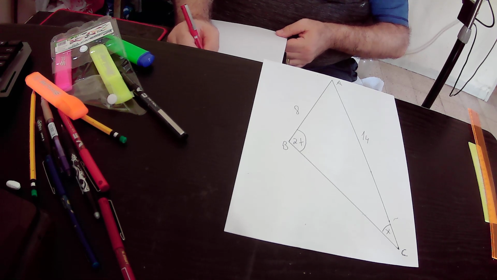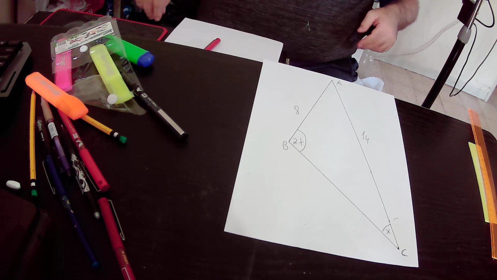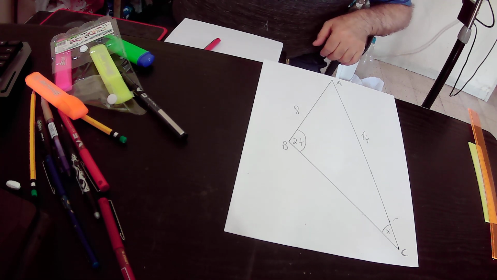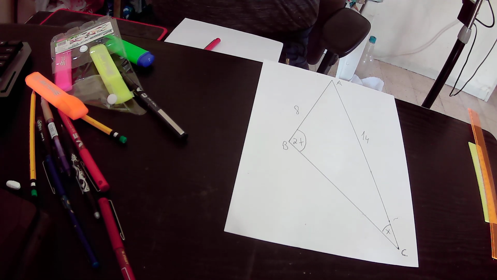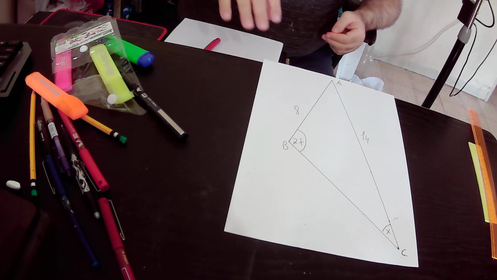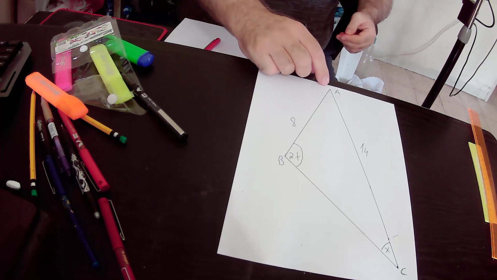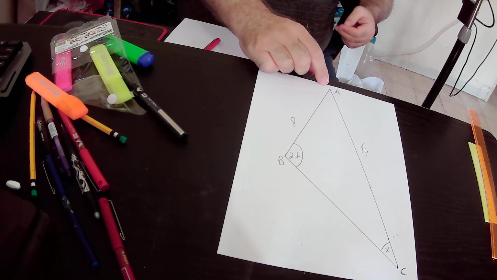So, first of all, we will find the size of angle A. We know that the sum of the angles in any triangle equals 180 degrees.